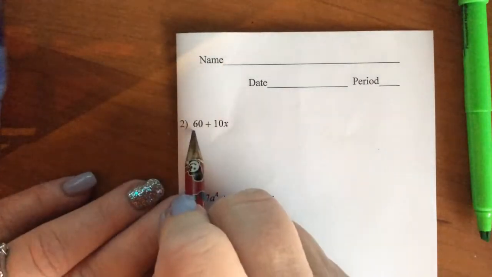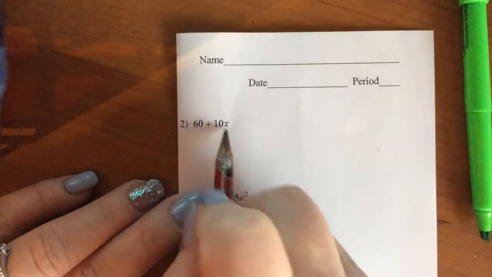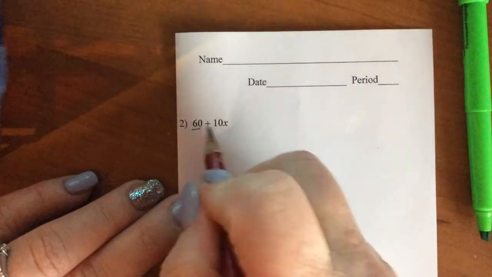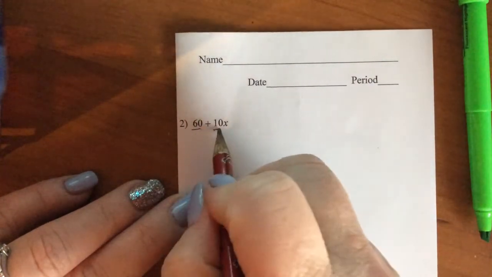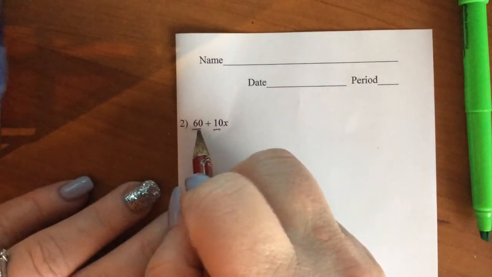Let's take a look at another. We have 60 plus 10x. Since there's not an x in both, that means we can't make it common and pull it out. But we can look at 60 and 10, and I know since 10 has a 0, I can pull 10 out of the 60.